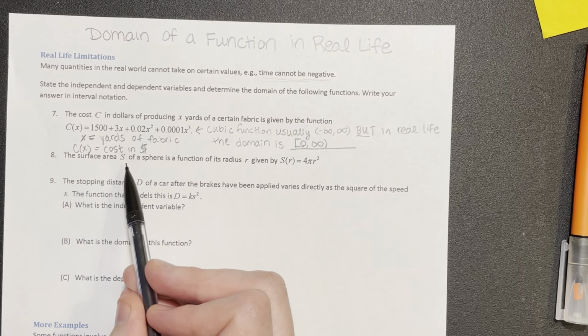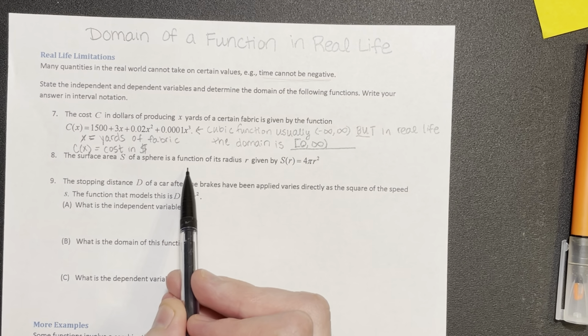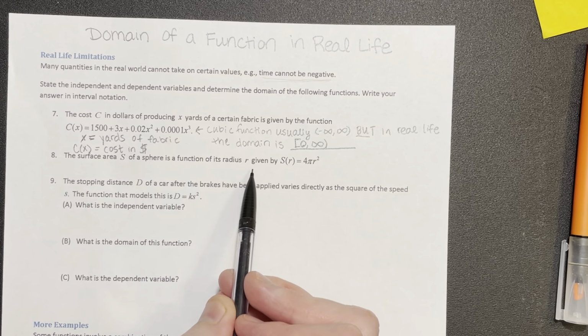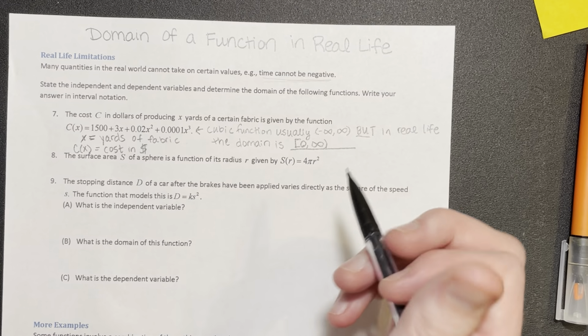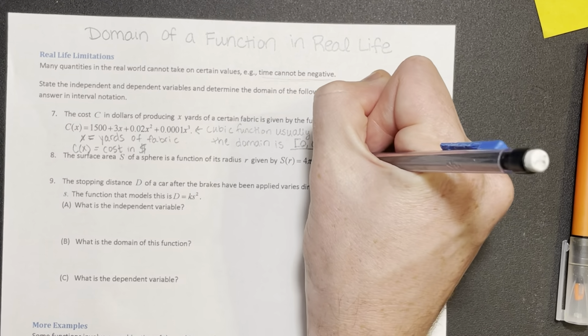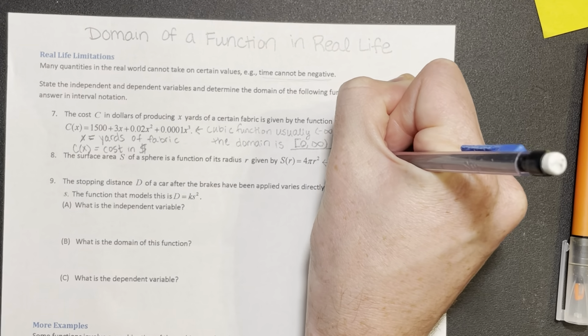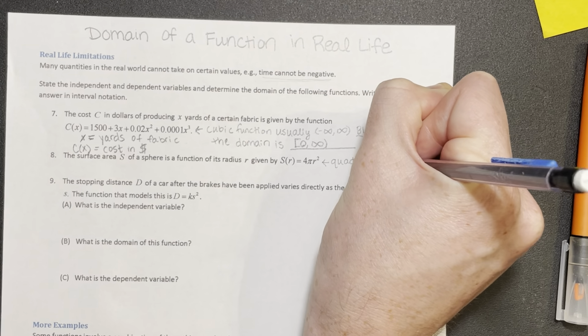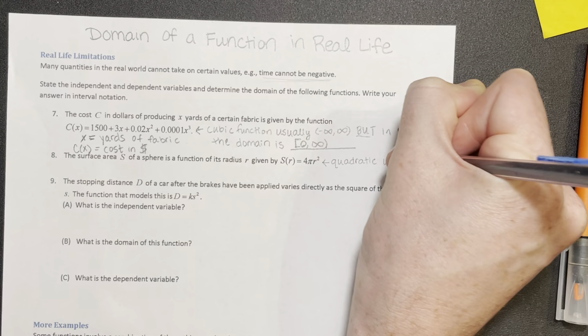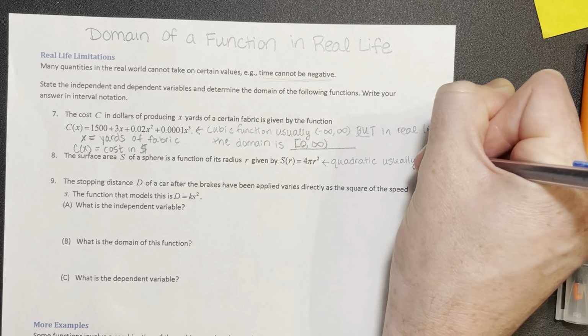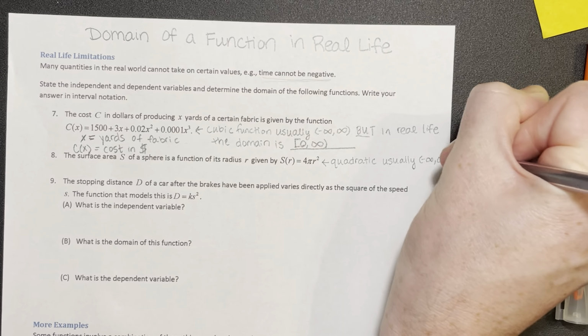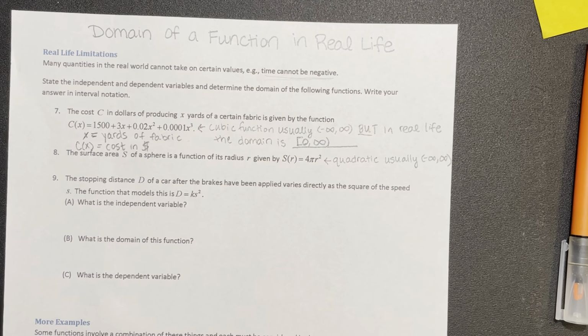Number 8 has the surface area S of a sphere as a function of its radius, given by this function here. Again, we have a quadratic that is usually negative infinity to infinity. However, we're thinking realistically.